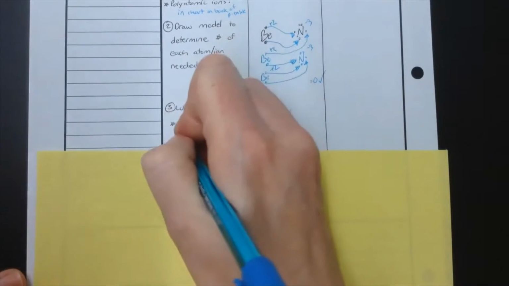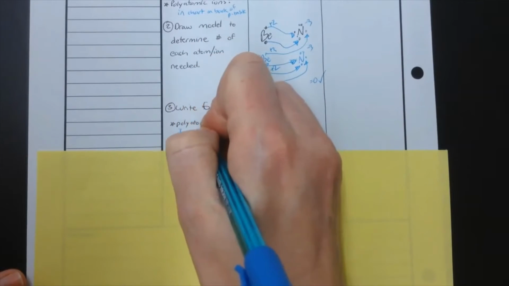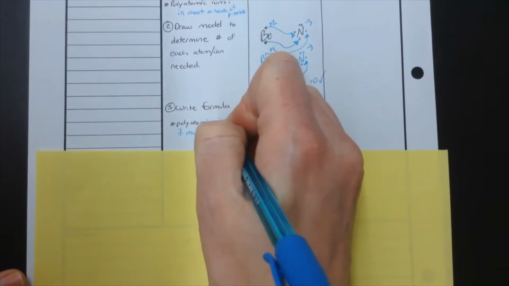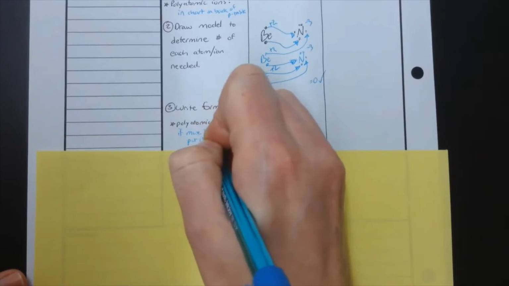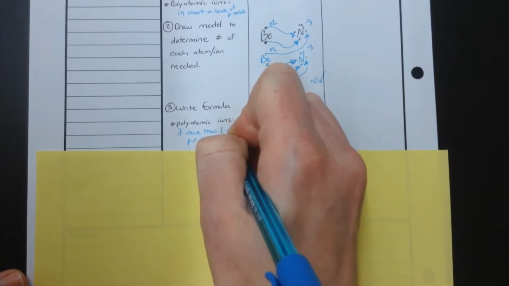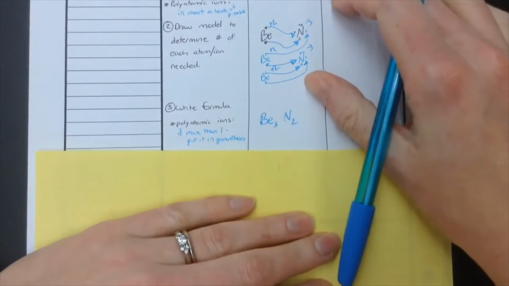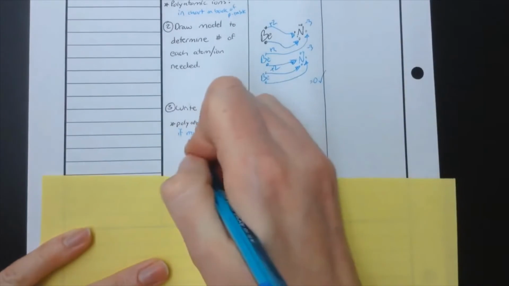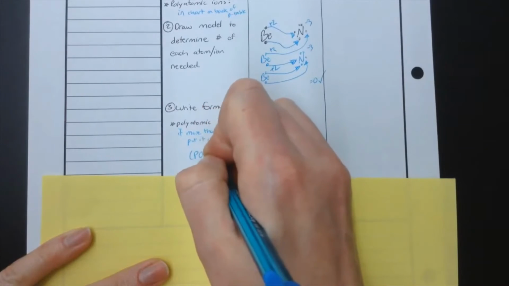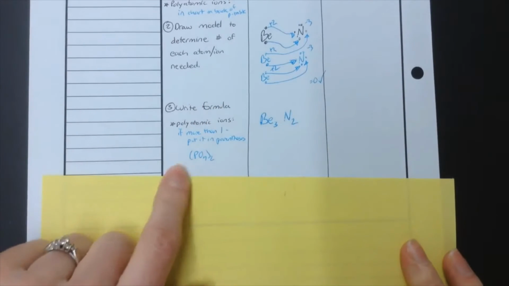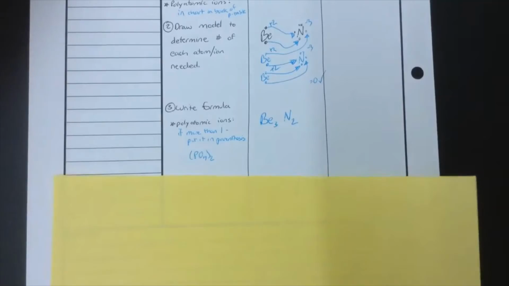Now I don't have a polyatomic ion in this one, but if I did and I needed more than 1, I have to put it in parentheses, which I think is going to happen on this one, but I can't remember. But it would look like this. If I needed PO4, but I needed 2 of them, it would look like this. So that means I have 2 of the PO4s.